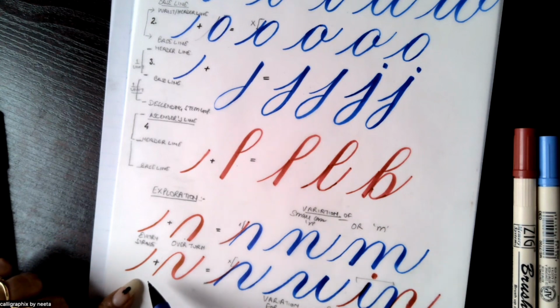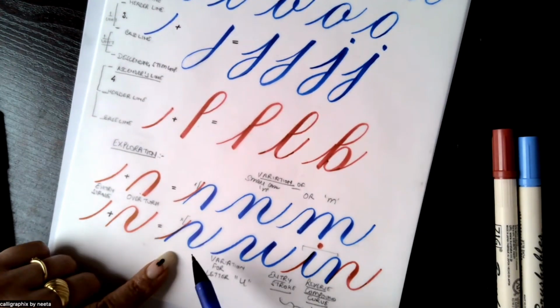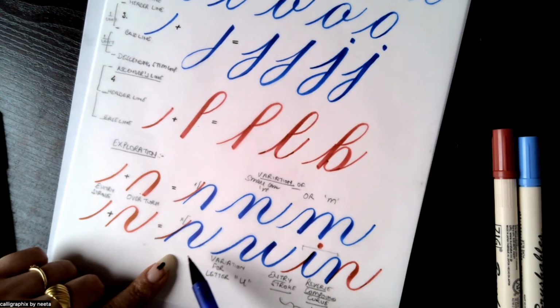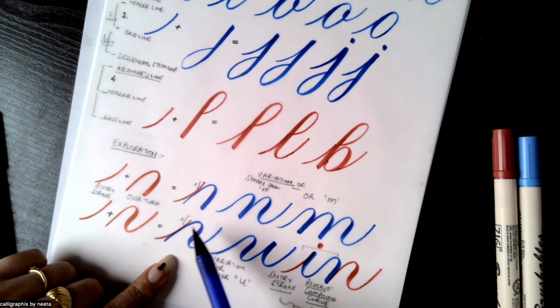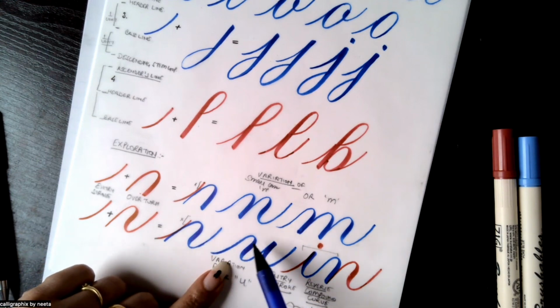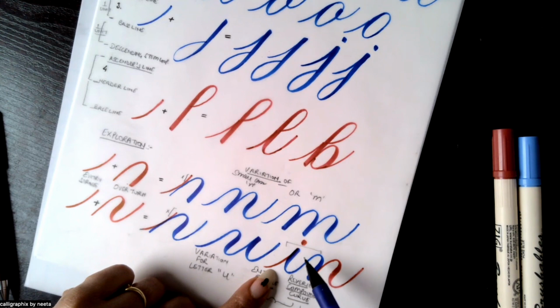And then we also did entry stroke with compound curve, our regular compound curve, and our reverse compound curve. So we saw that how our entry stroke and compound curve, regular one, they combine together and form a variation of letter U, and then they are used in combining the two letters together.